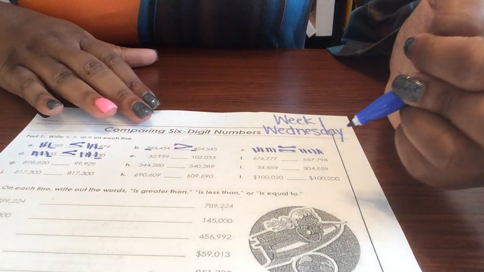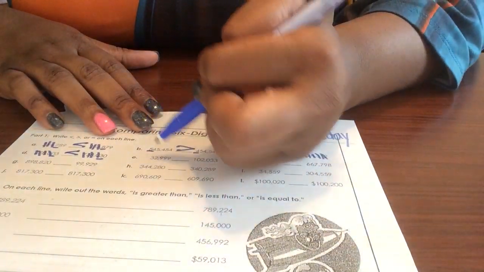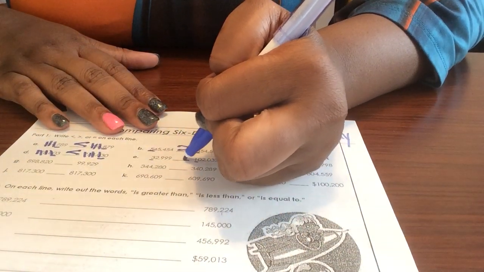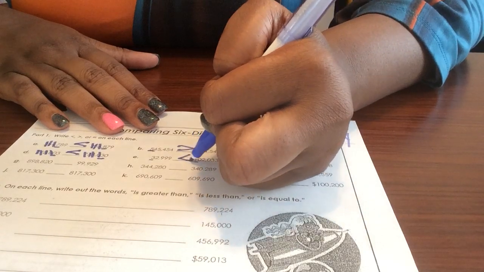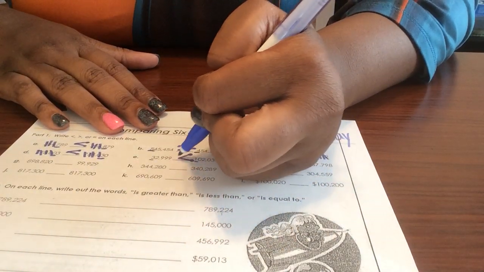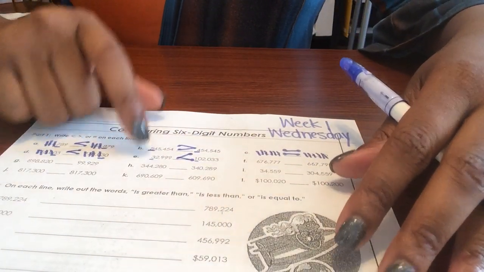Letter E. This one goes to the 10,000s place. This one goes to the 100,000s place. That automatically means that the one over here is bigger because 100,000 is bigger than 10,000.